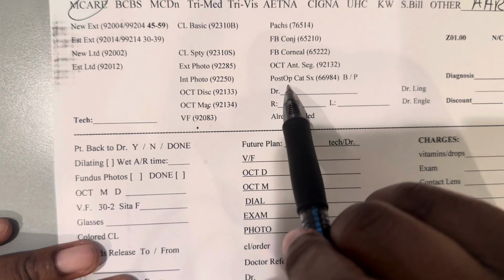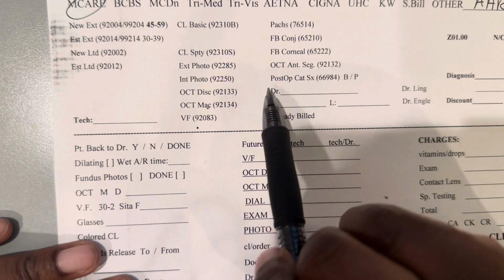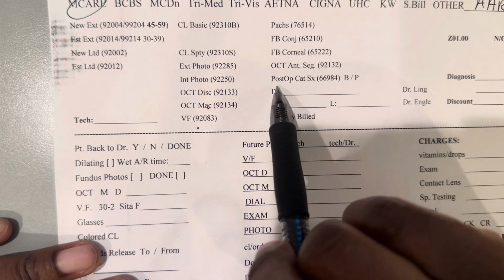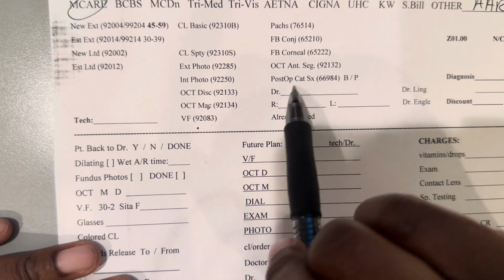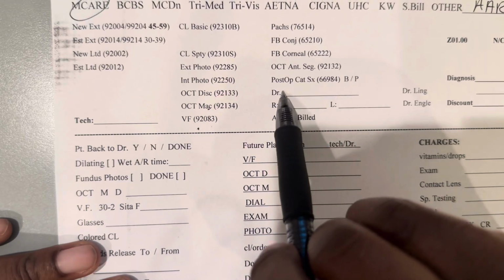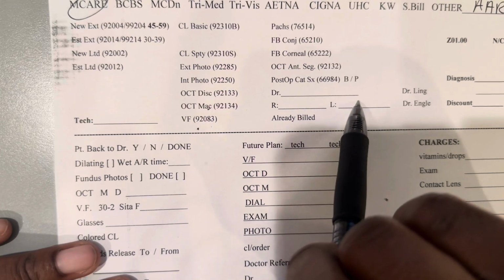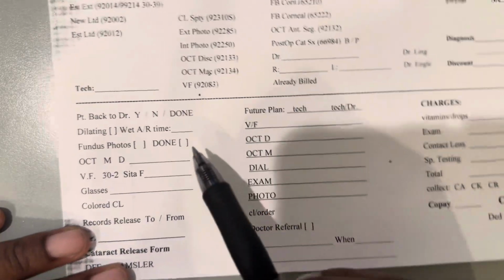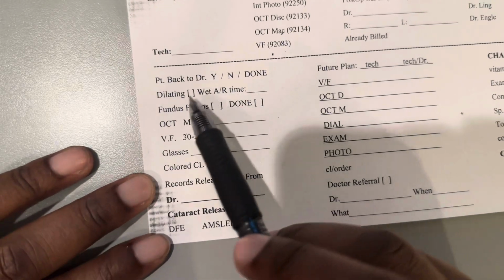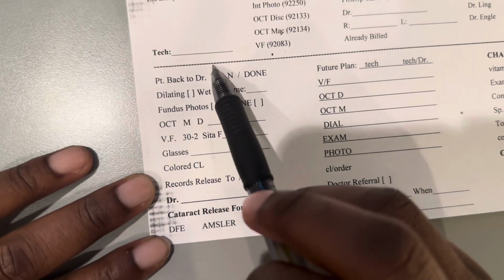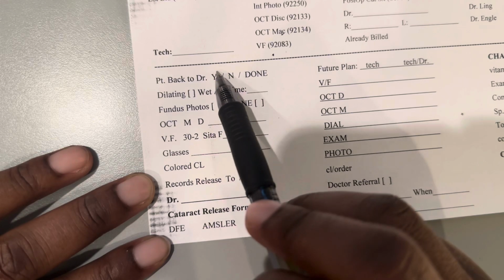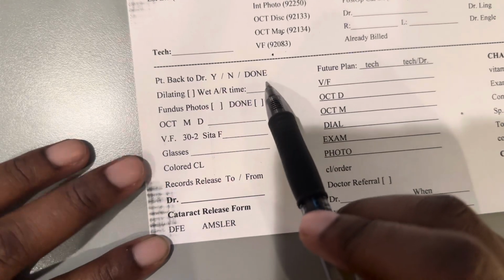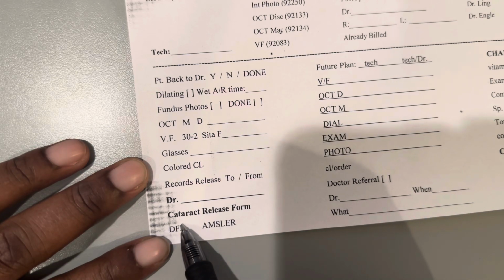And if a patient is coming in for post-op cataract surgery, where we are co-managing with another doctor, we would select this, enter in the doctor information and the date that the right eye was done and the left eye was done. If the patient dilates their eyes, we will circle yes that they dilated, mark an X here, and put the time that the patient dilated and circle DFE here.